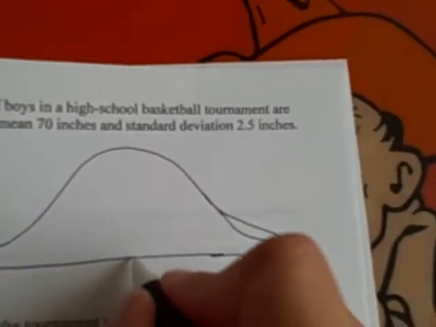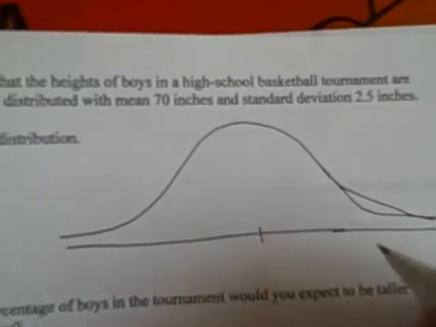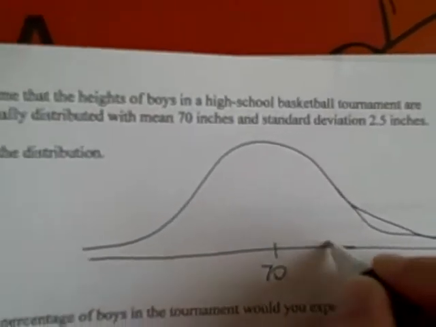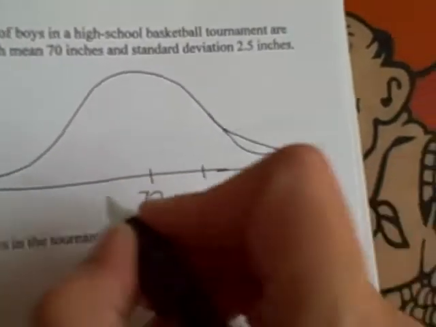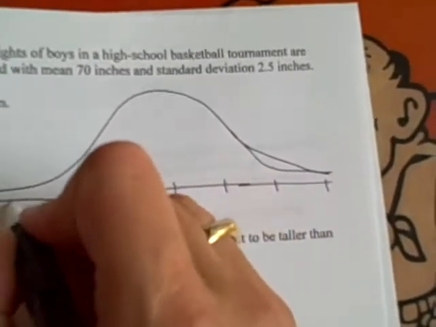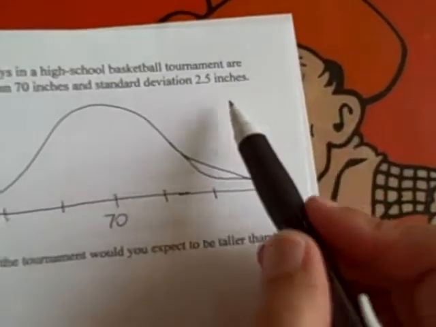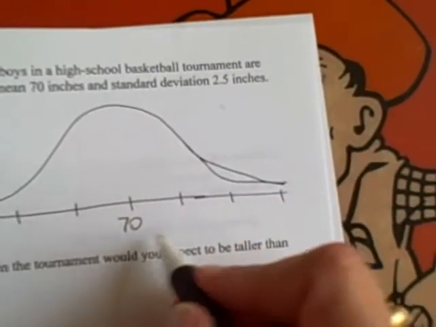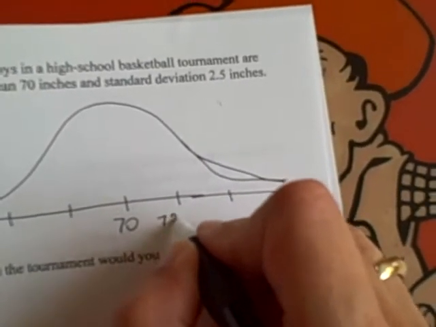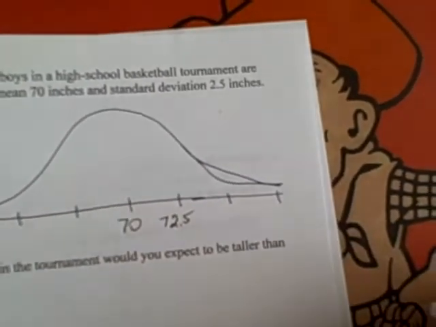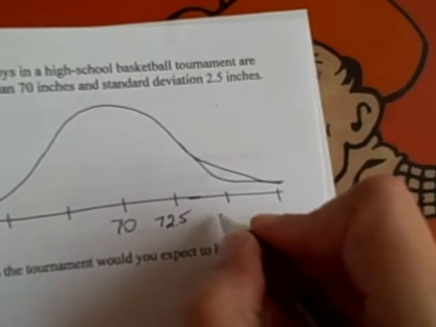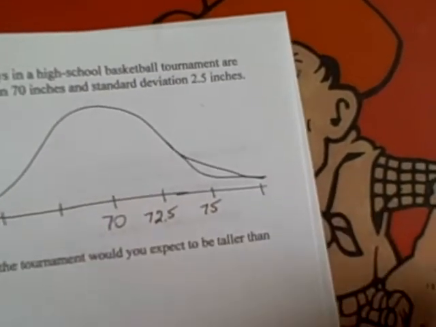Okay, our mean right in the middle is a 70. And I know I'm going to go out 3 standard deviations on either side. My standard deviation is 2.5, so 70 plus 2.5 is 72.5. Plus another 2.5 is 75.